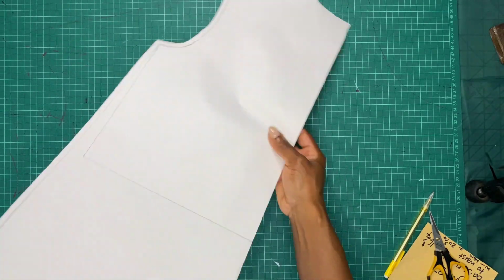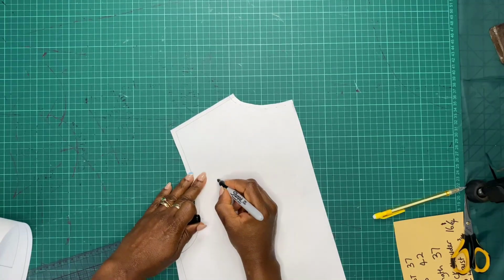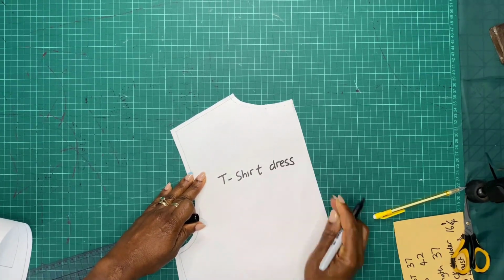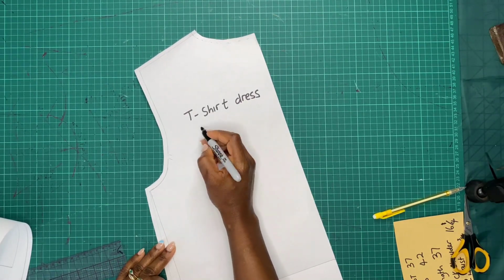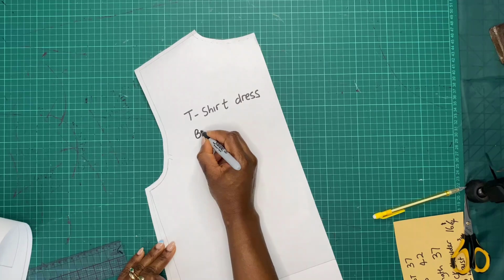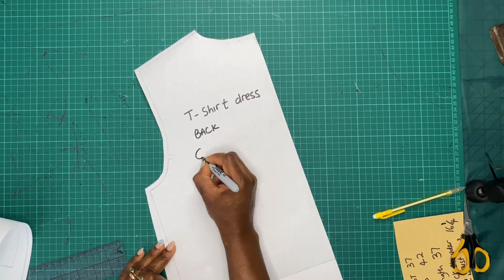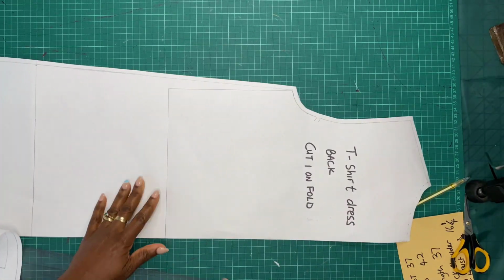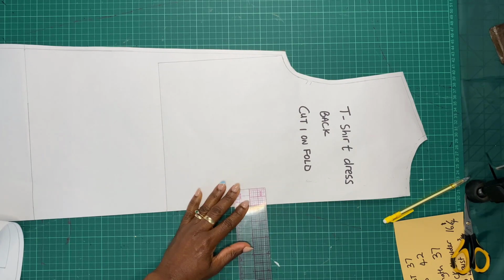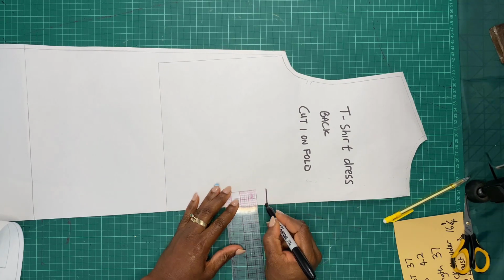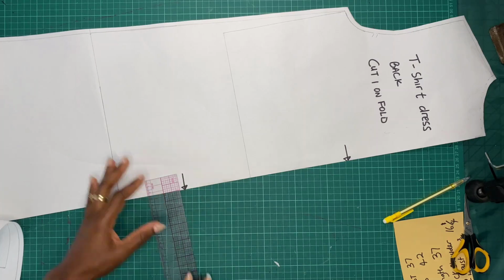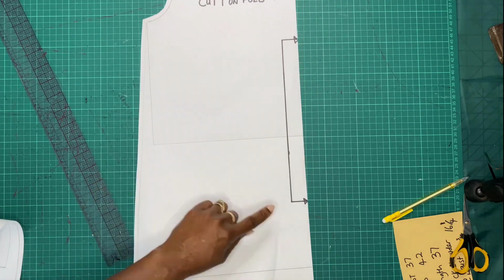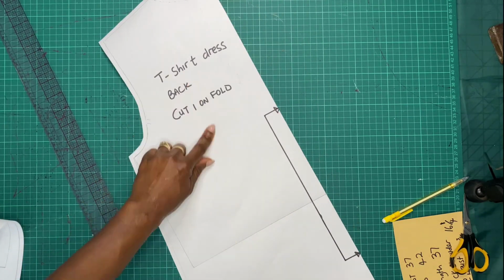So that's the back ready. I'll go ahead and label it. So this is the t-shirt dress. And this is the back. Now, the instruction is to cut one on fold. So I'm going to go ahead and draw the symbol for that. Whenever you see this symbol, it means to place on fold.